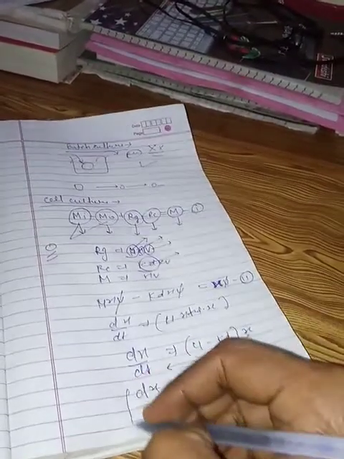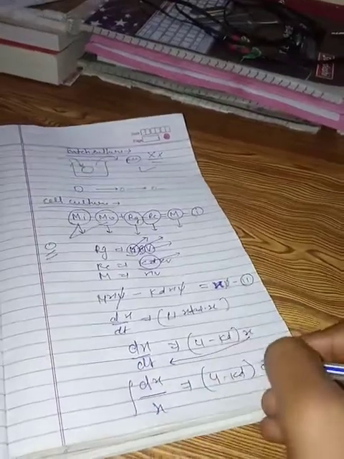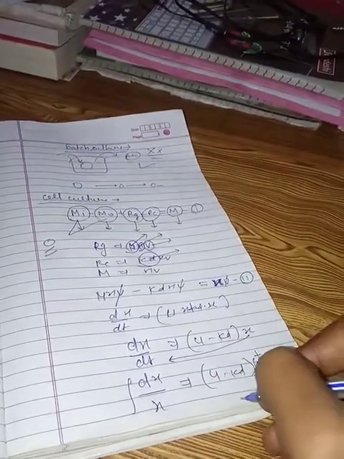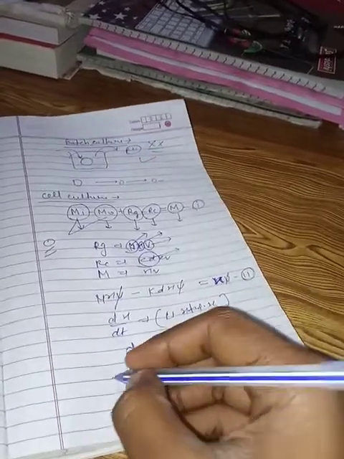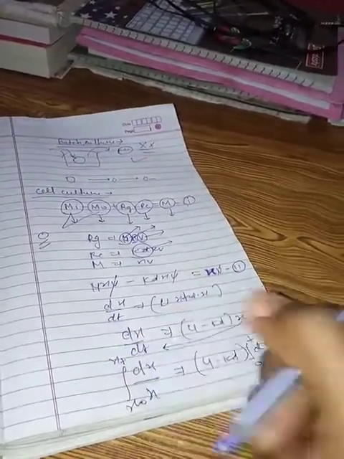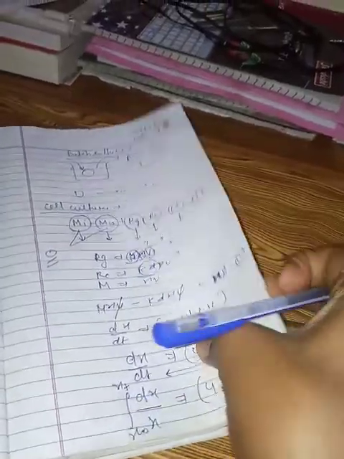So now we will integrate it. The limit will be 0 to t, and x naught, means x initial, to x final, or you can say x total. Okay, so x total.